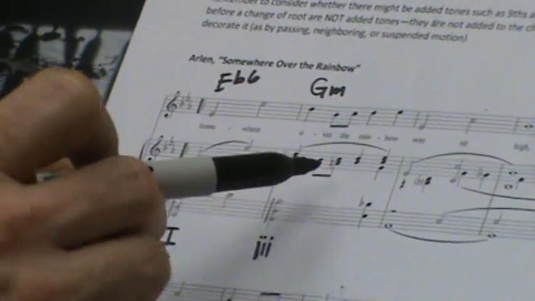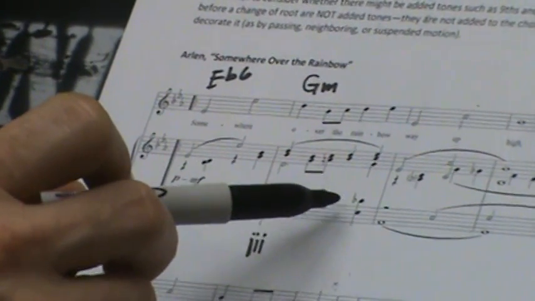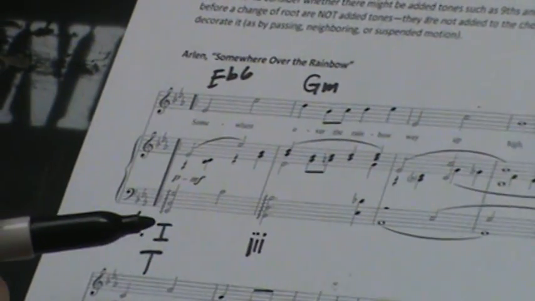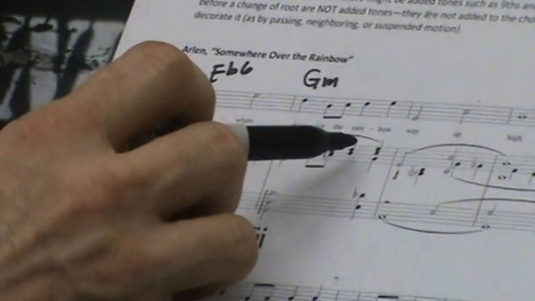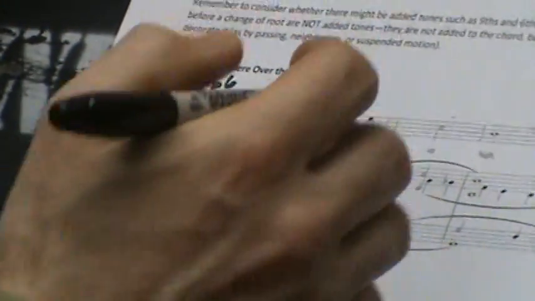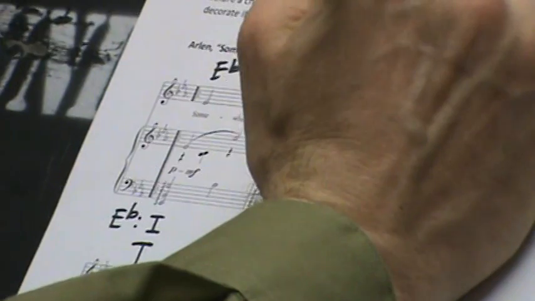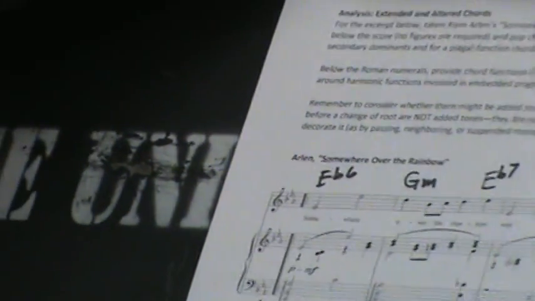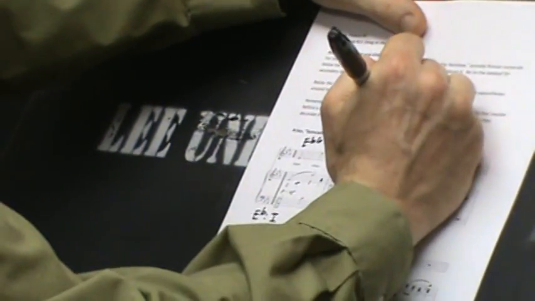And then we've got the 7th. So E flat, G, B flat, and D flat, and then there's an extra note as well. Do you see the C up here? That's a 6th. So here's a dominant sound, E flat 7, but it's also got the 6th. That's when we would use a 13.